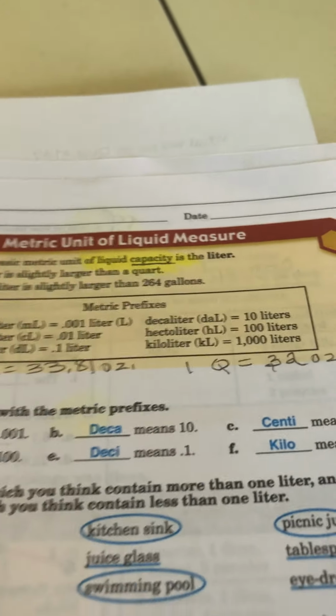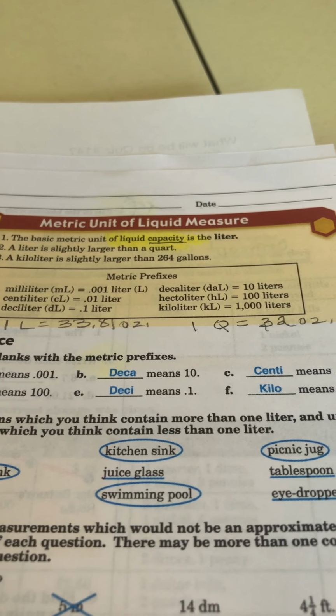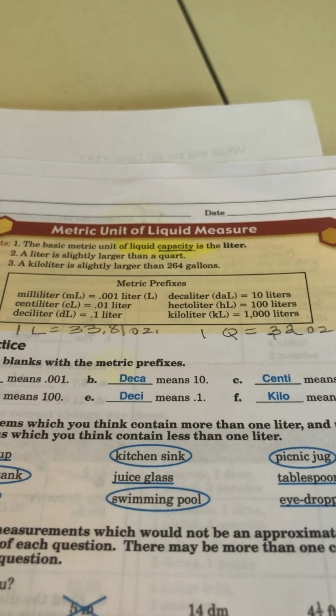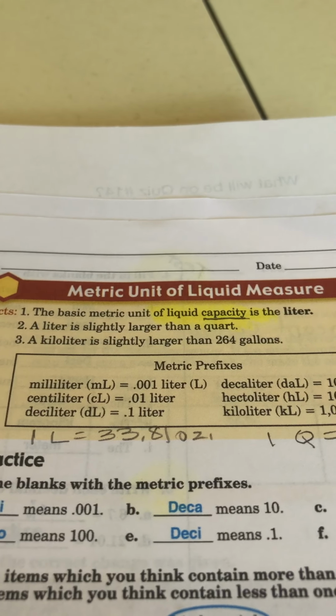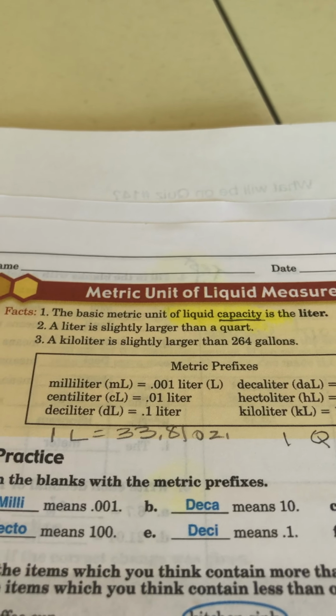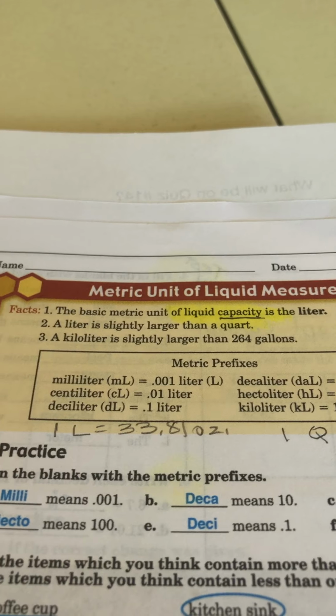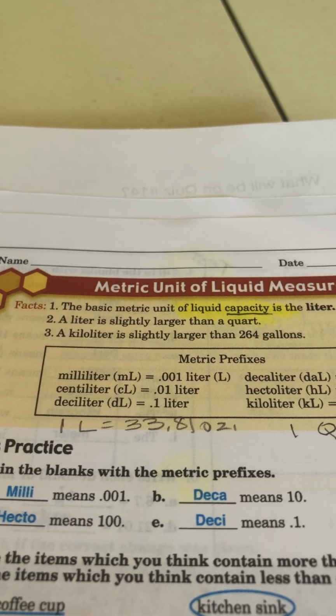Here we go. Do you remember that I said a liter is 33.81 ounces and a quart's 32 ounces? And it says at the top, a liter is slightly larger than a quart. Do you see that on number 2? Which is bigger, a liter or a quart?